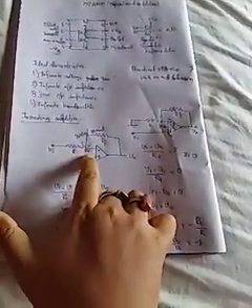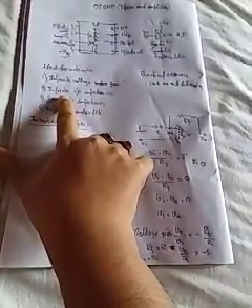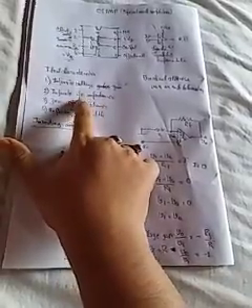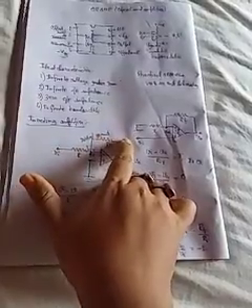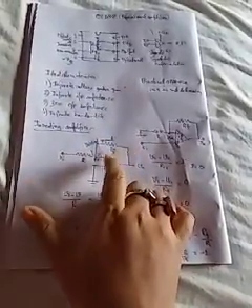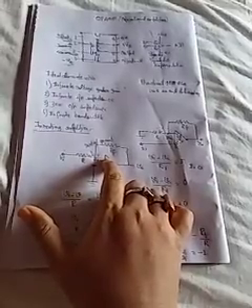Why is it called virtual ground? Because the input impedance of the op-amp is very high, a large amount of current will flow through the feedback resistance, and no current can flow through the op-amp.